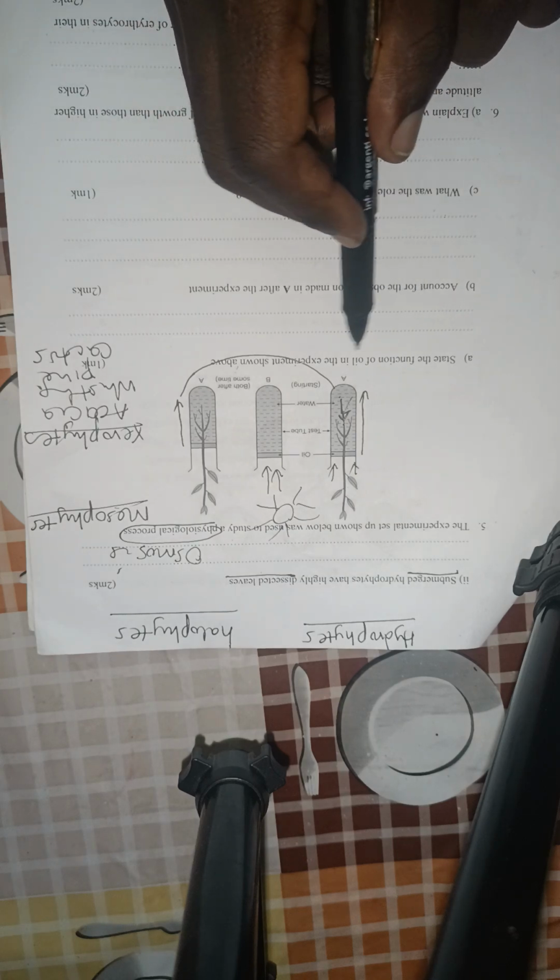Okay, given the function of oil in the experiment shown above, account for the observation made in A after the experiment. The plant took up water using its root hairs through osmosis because the surrounding is hypotonic while the cell sap of the root hairs is hypertonic. That's why there's a change in the height of the water level in the test tube. What was the role of setup B in the experiment? To act as a control experiment, to confirm that indeed plants take up water using their roots through osmosis.